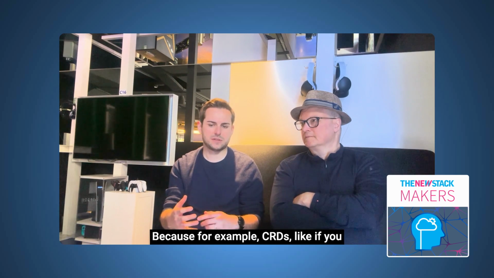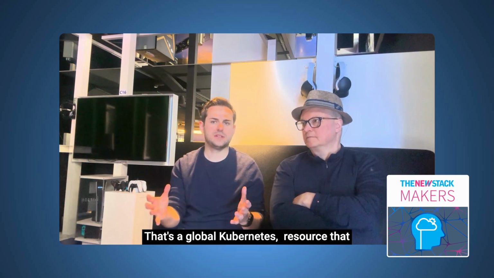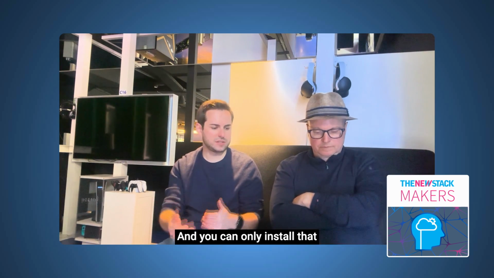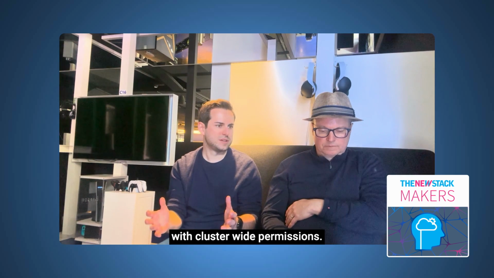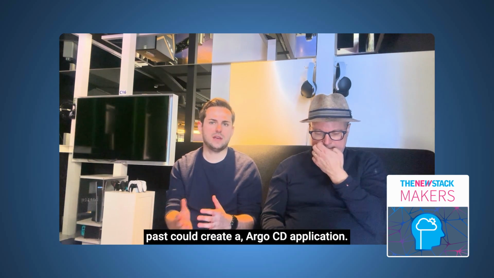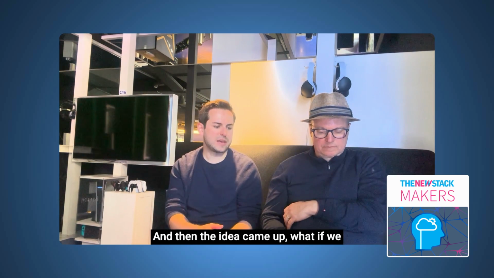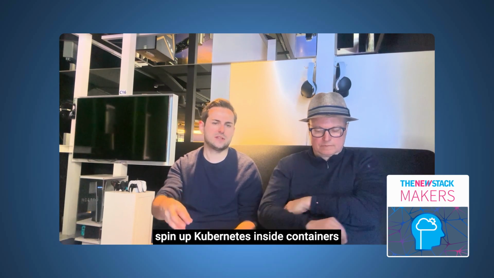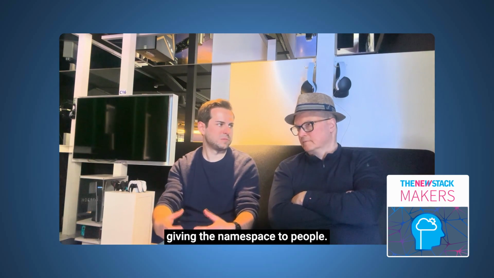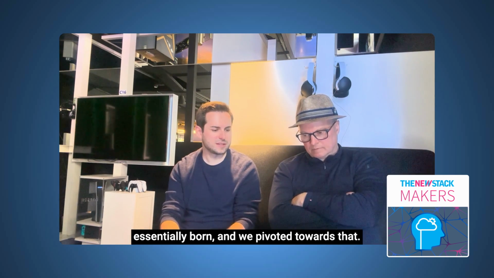For example, with CRDs, if you wanted to install Argo CD, that's a global Kubernetes resource you need, a CRD, application set, etc. And you can only install that with cluster-wide permissions. So none of our customers could create an Argo CD application. We asked, how can we fix that? Then the idea came: what if we spin up Kubernetes inside containers and give that to people instead of giving them a namespace? And the idea of the virtual cluster was essentially born, and we pivoted towards that.